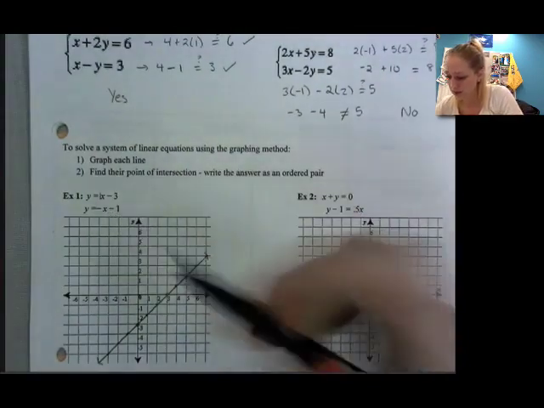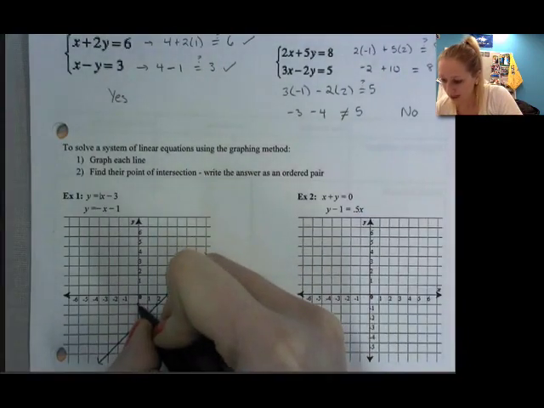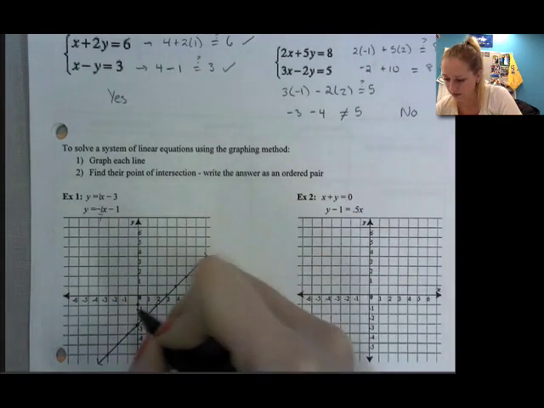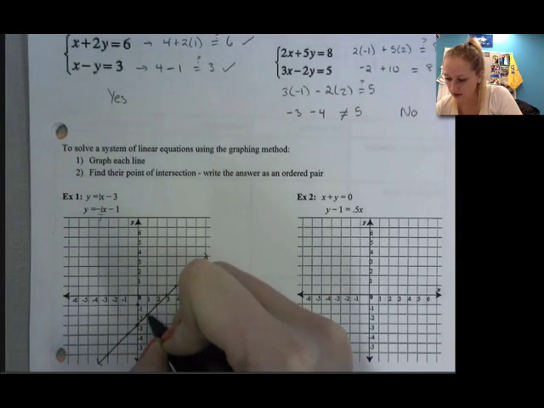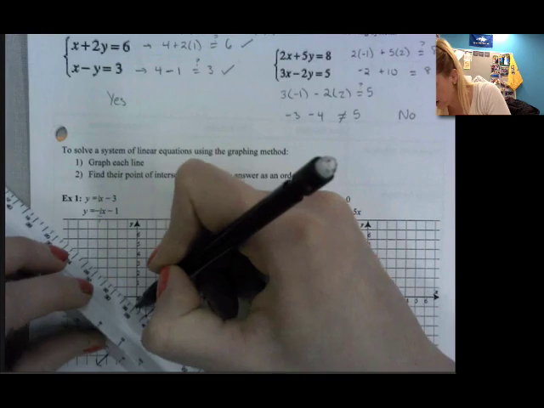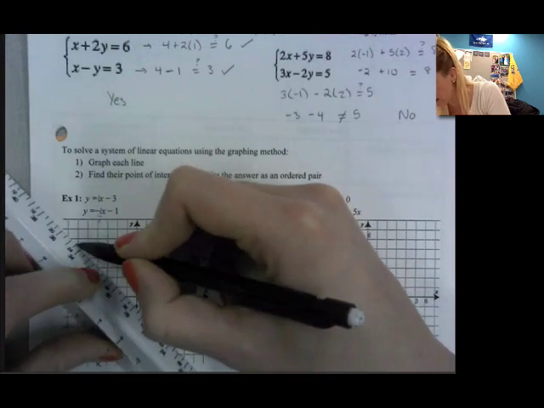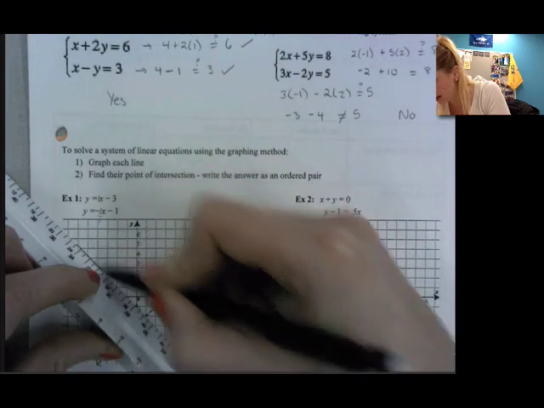Its y-intercept is negative 1, and its slope is negative 1. So down 1 and over 1 this time. Down 1 over 1. I can see just by doing the down 1 over 1 that is the point where they intersect, but I'm going to go ahead and draw my line here. Again, trying to make it pretty accurate.